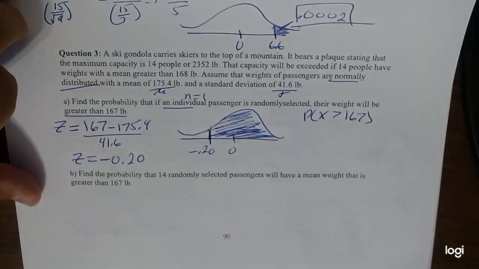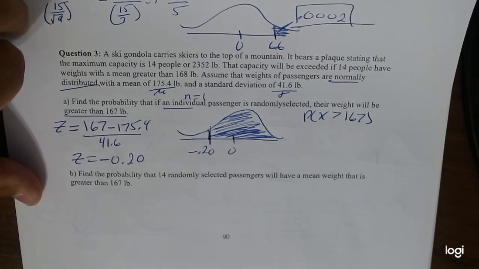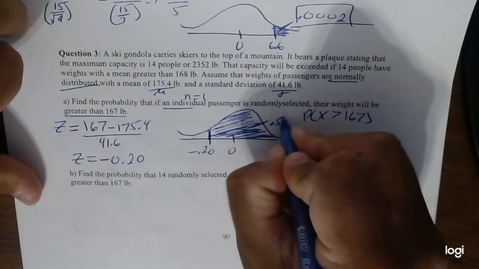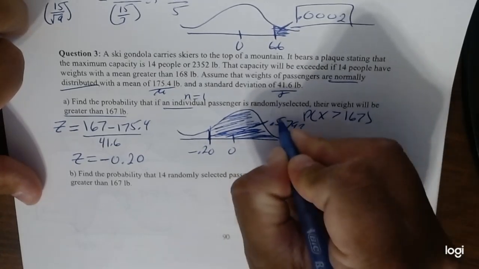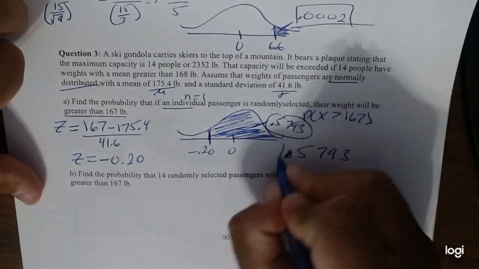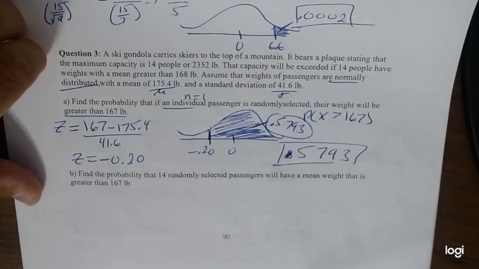Okay. Again, right, so hopefully you guys get the pattern. So first find area to the left of negative 0.20 and then subtract it from 1. So the area to the left of negative 0.20, it should be 0.4207, and then 1 minus that gives us our final answer of 0.5793. So the answer is 0.5793. So that should be a decimal. Okay.